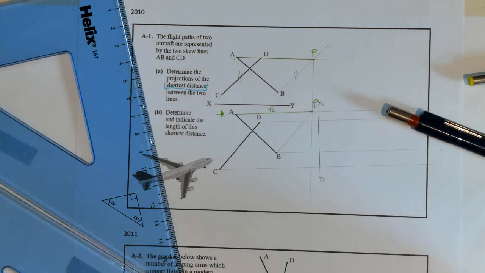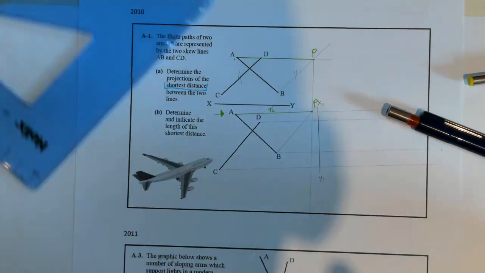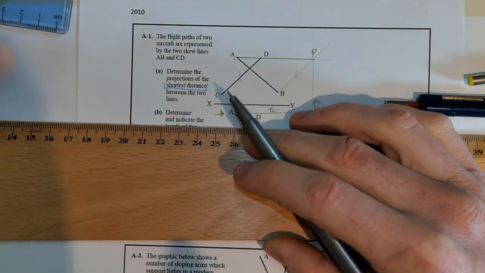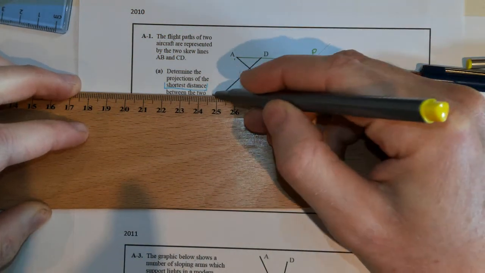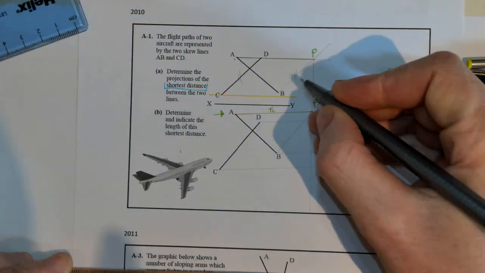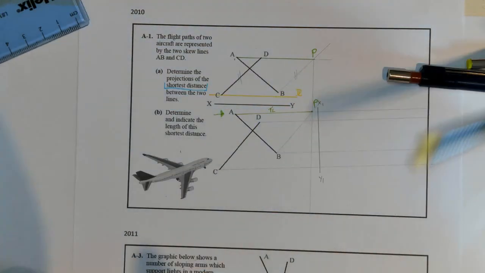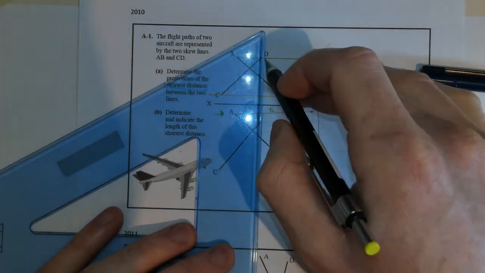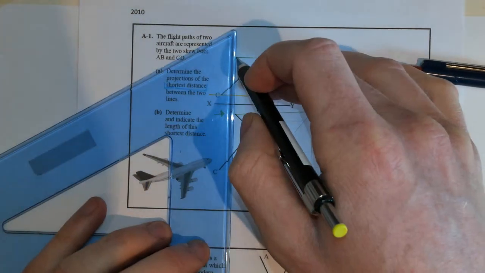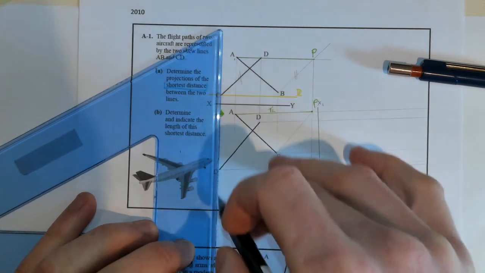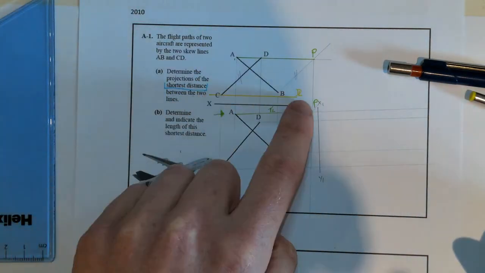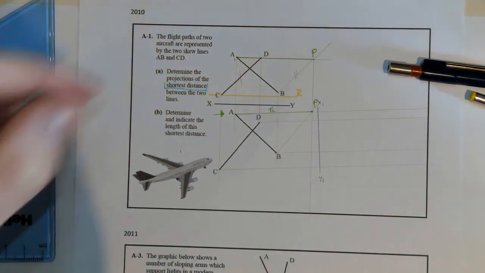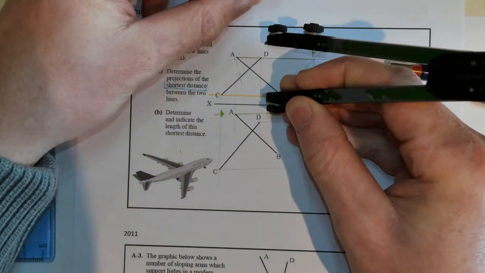Now I will take heights from the elevation, and I'm also going to put in a datum line in my elevation going through point C. C is the lowest point. And I'm also going to drop down each point there as well. Make sure you label your datum line when you're drawing it in. And then I'll take my heights for each point.